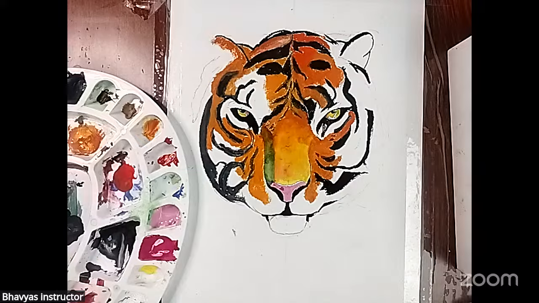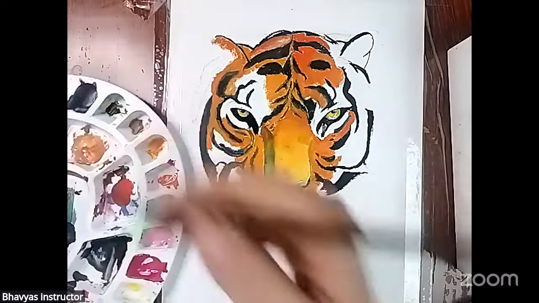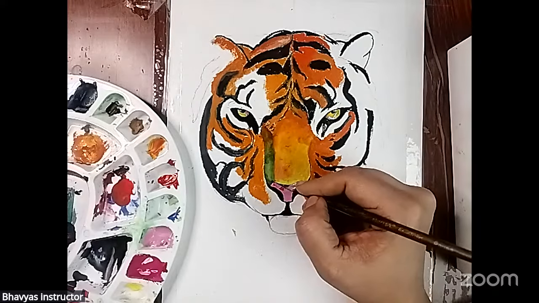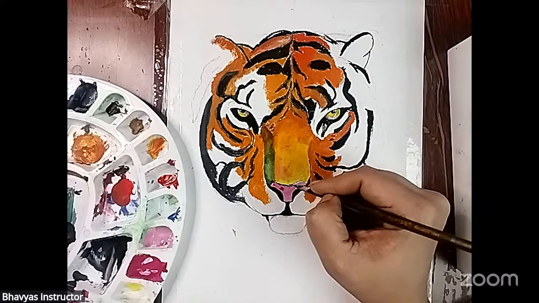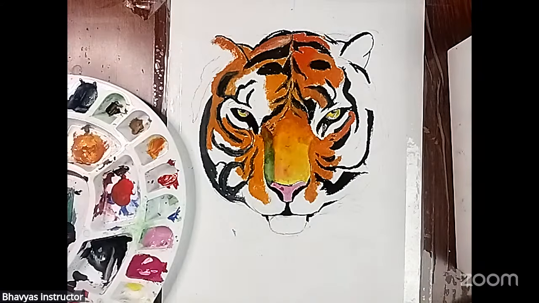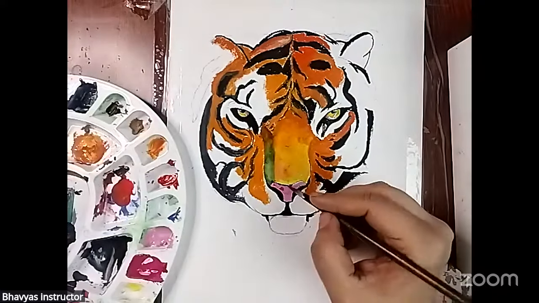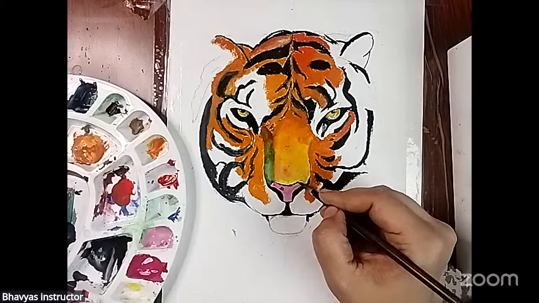Now I'll use the darker tone which we used for the eyes. Same darker tone I use, and I'll just give one curve. It is dried and I have added a little bit of water to it.